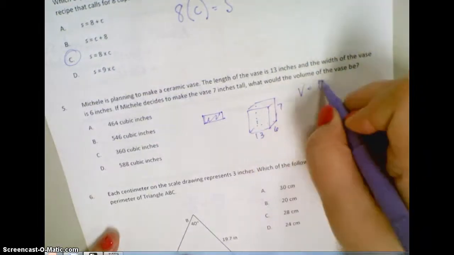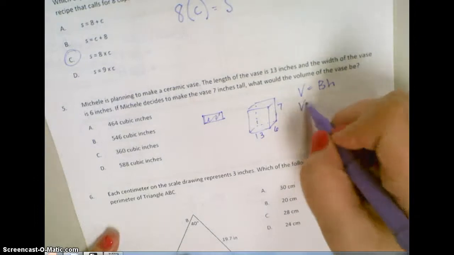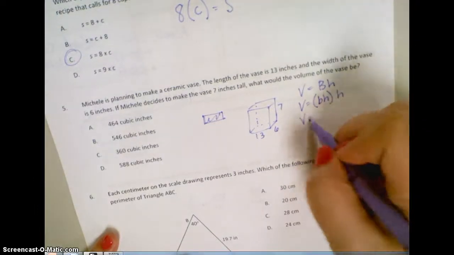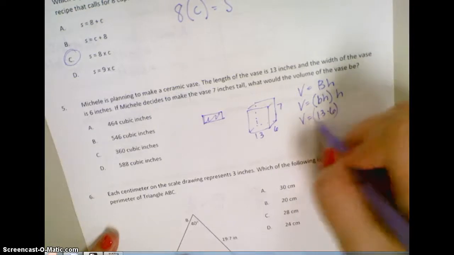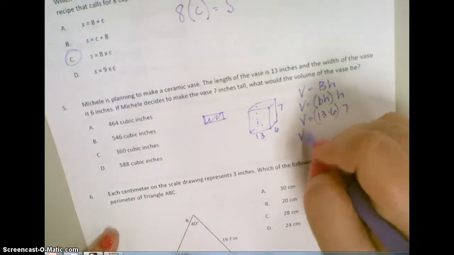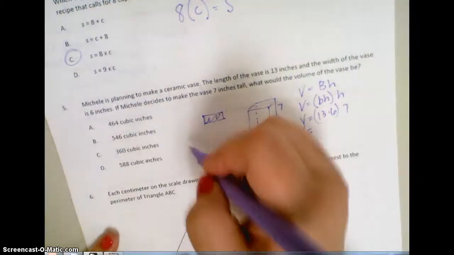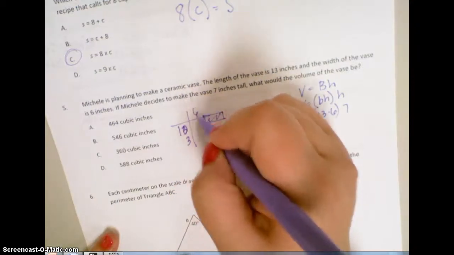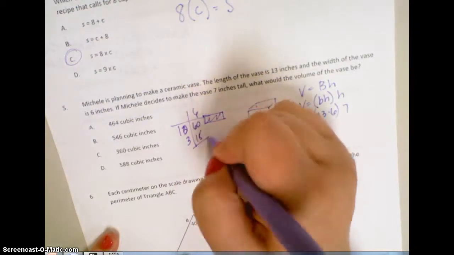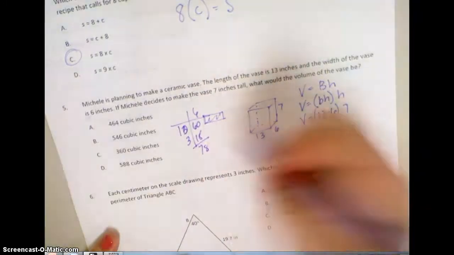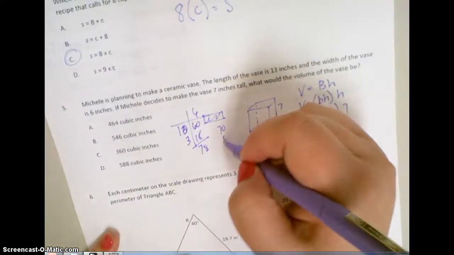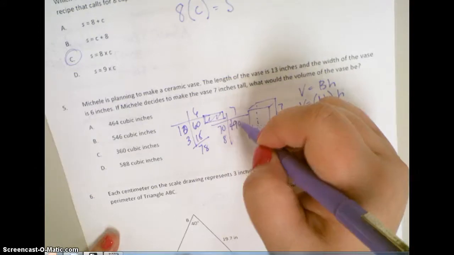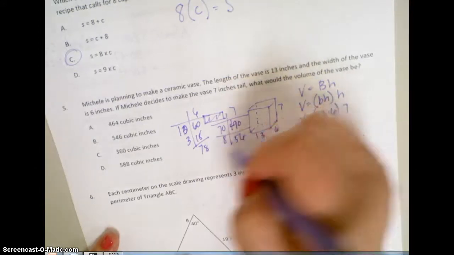So volume equals area of the base times the height. The area of the base is going to be base times height. So 13 times 6 times 7, right? And for the volume, we've got to do 13 times 6 first. So 10 and 3 times 6, that's 60, 18, so that's 78, correct? And then 70 and 8 times 7. 7 times 7 is 49 with a 0. 7 times 8 is 56.